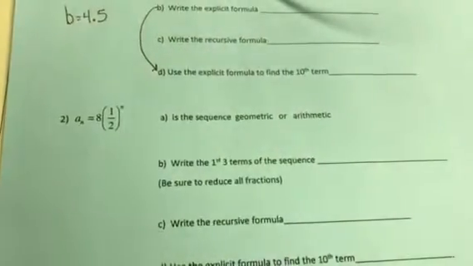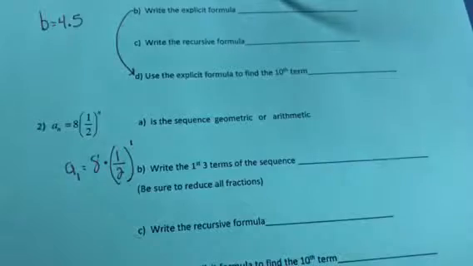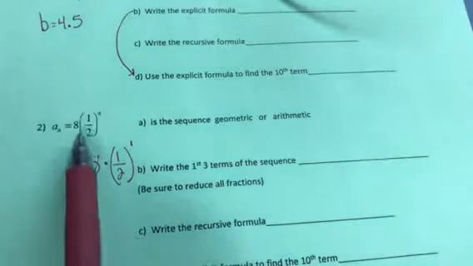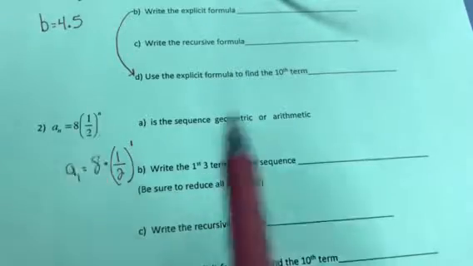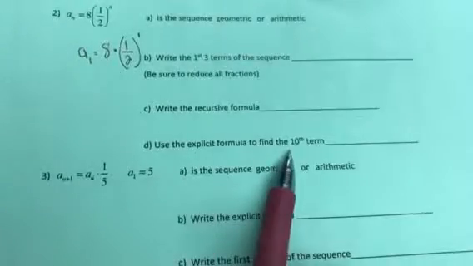Okay? So on number 2, you're going to tell me, is it geometric or arithmetic? Then you're going to give the first 3 terms. So again, to find the first term, I would just take 8 times a half to the first power. You can turn on your calculators, just type in 1 divided by 2 in parentheses for your fraction. You'll get your first term, and then you can repeat that process for the second and the third term. But you can also use the fact that it's growing by half to get those other terms. Recursive formula, and find the 10th term.